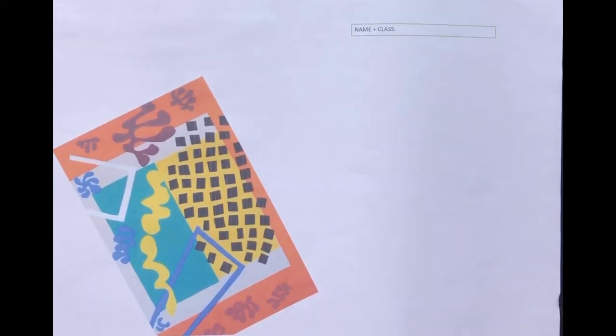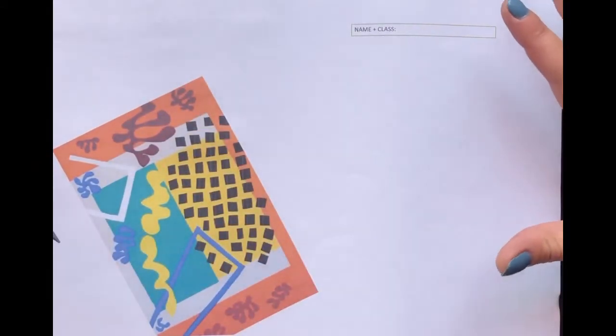When we are looking at extending a drawing, the first thing we want to do is have a look at the key features within the drawing that we are extending, so we can mimic that when we then go out to the rest of the page.